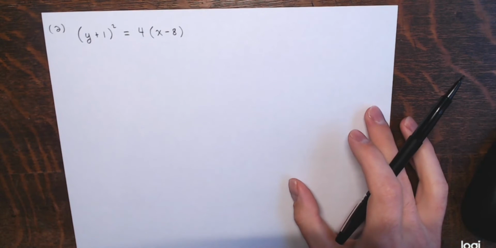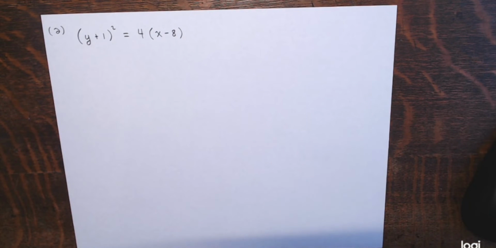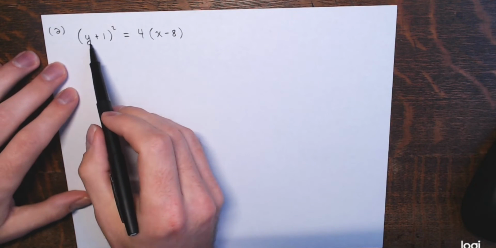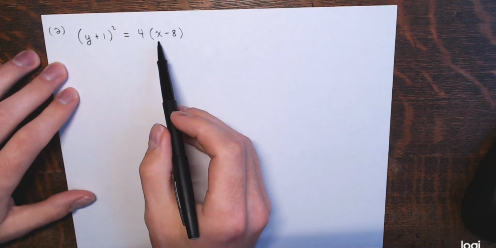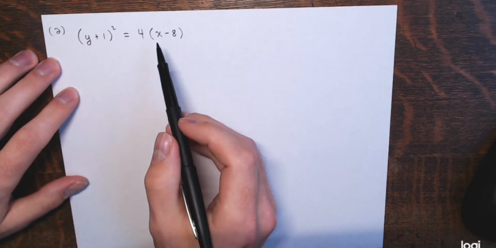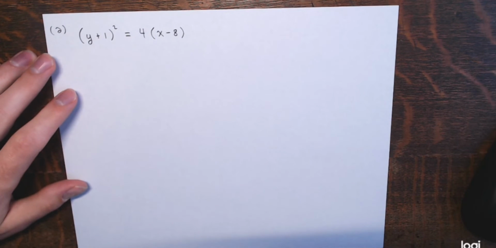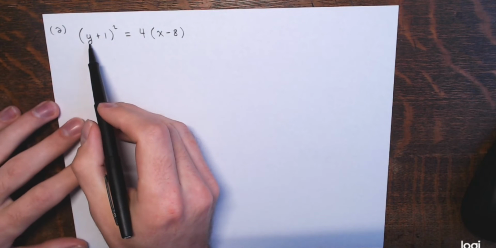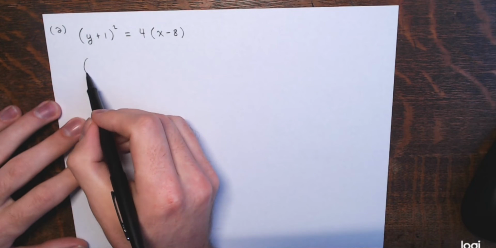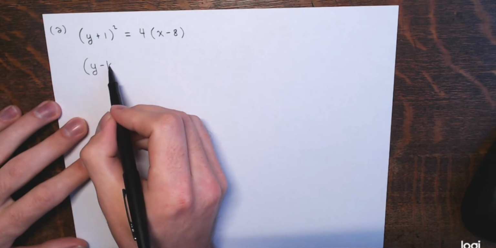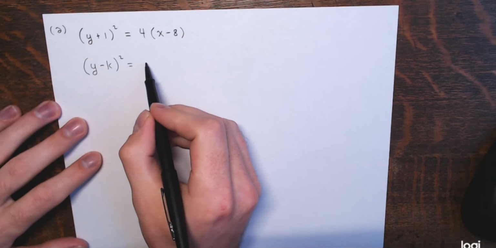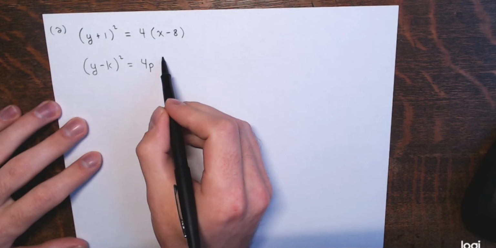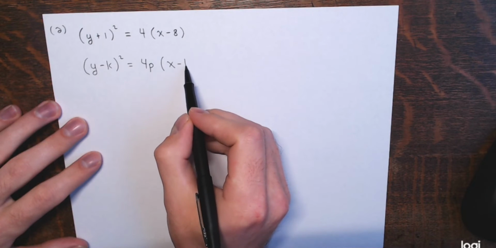All right, my next example is similar. It's another one where the equation is given to us in standard form already. The standard form is some quantity squared equals a number times another quantity, one with y, one with x. And once again, we have the equation where the y is being squared. Y minus k squared equals some number 4p times some quantity with x minus h.